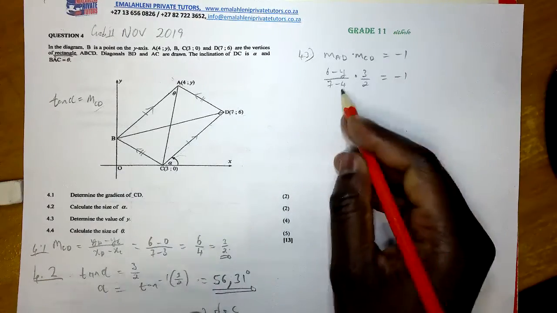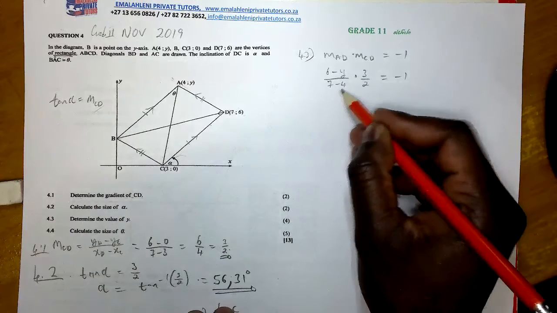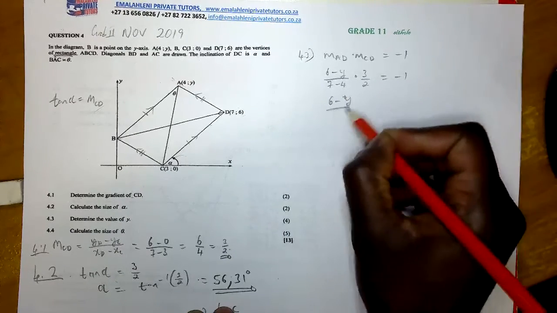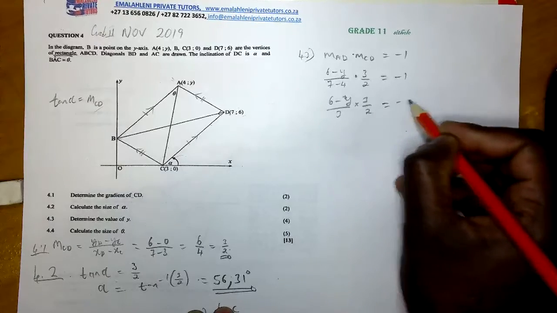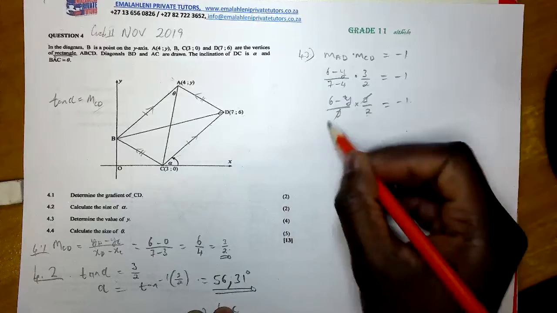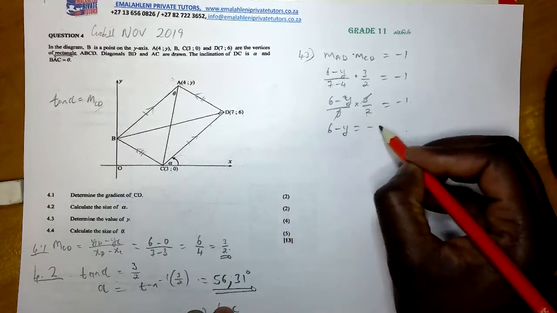Then we solve for y. It's going to be 6 minus y over 3 times 3 over 2 is equal to -1. Here, 3 and 3 cancel. Then we take 2 that side. It's going to be 6 minus y equal to -2.